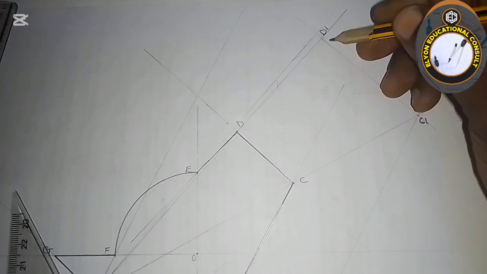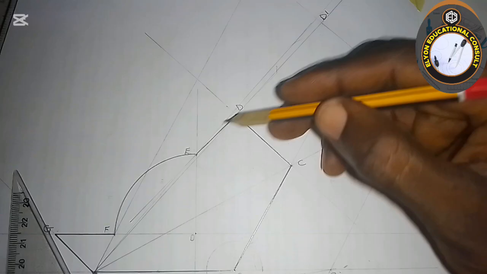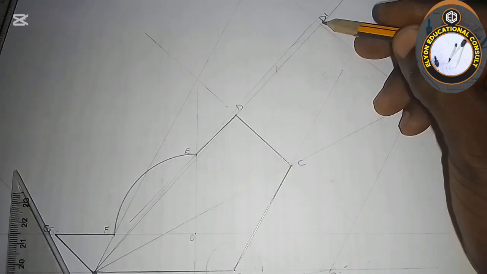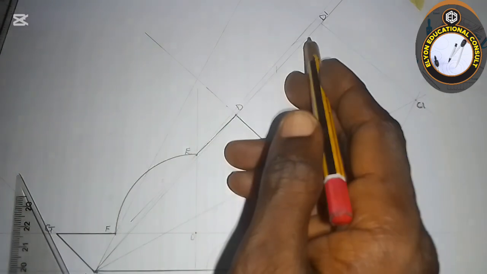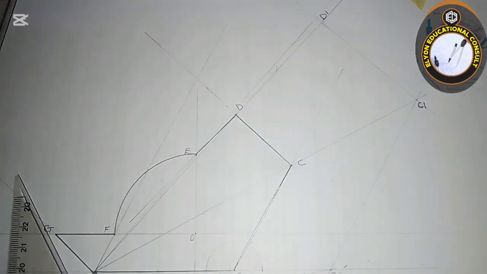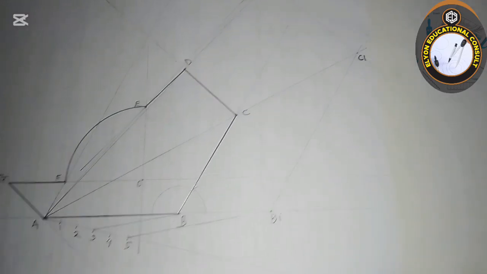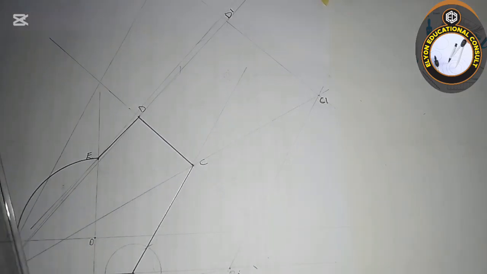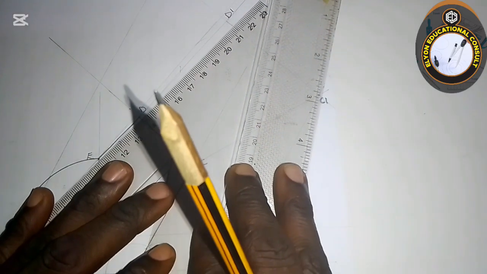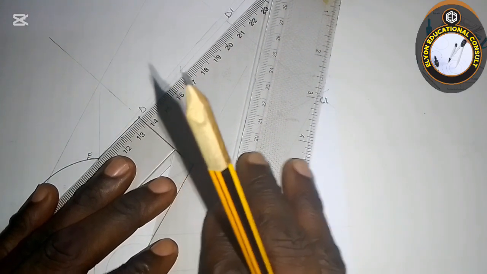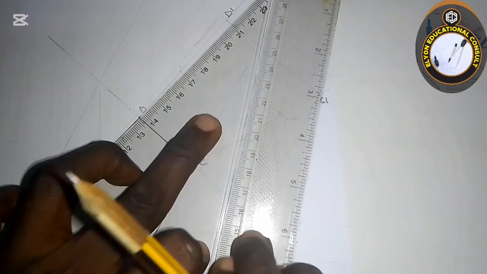So this is my D1. I hope you can see the procedure I'm following to enlarge it now. Then I'll need to get E1. I already have D1. So all I need to do is transfer this line also to this part here. That's what I want to do now. So I'll come this way, then place it like this. Move my set square, put the ruler behind it, I'm transferring the line, then move until I get to D.